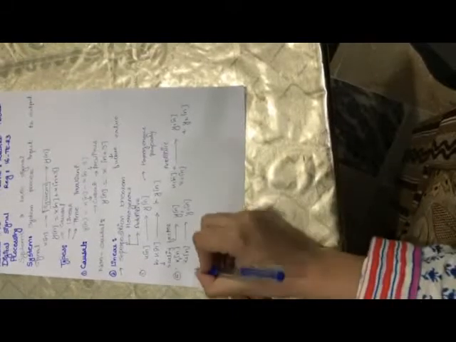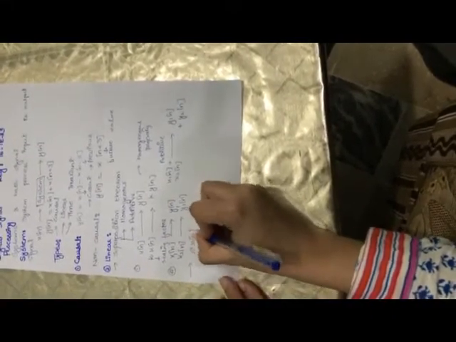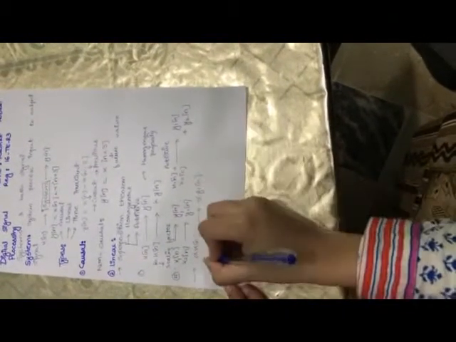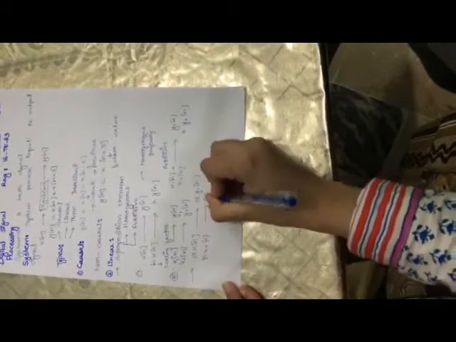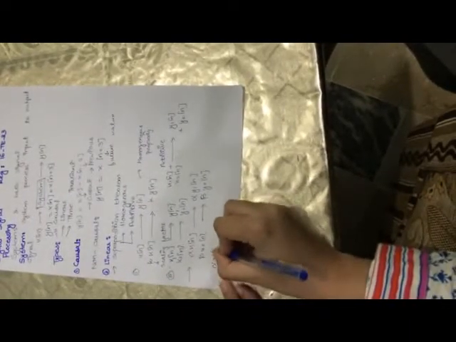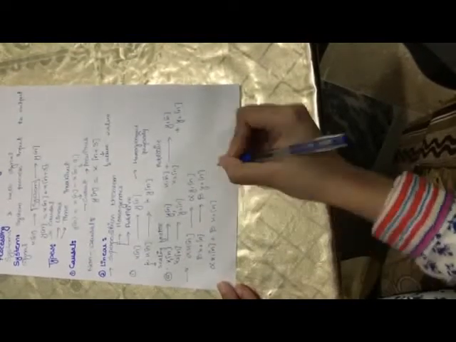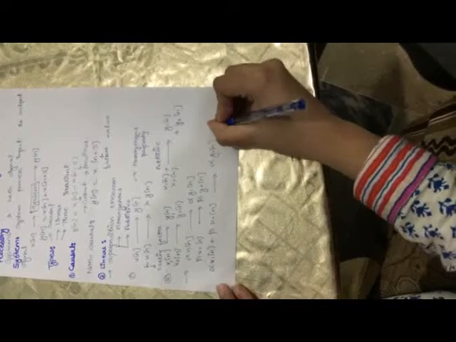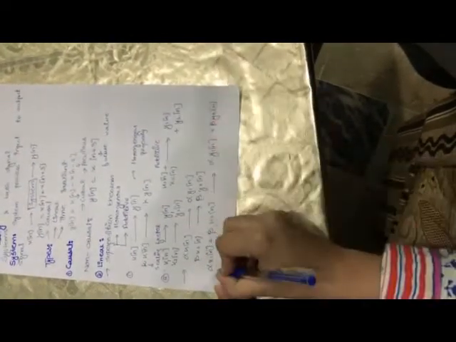We can simultaneously write alpha x1 of n after passing through a system gives alpha y1 of n, and beta x2 of n after passing through a system gives beta y2 of n. So when both inputs are applied simultaneously to a system, they will give the summation of both outputs. This is known as superposition theorem.